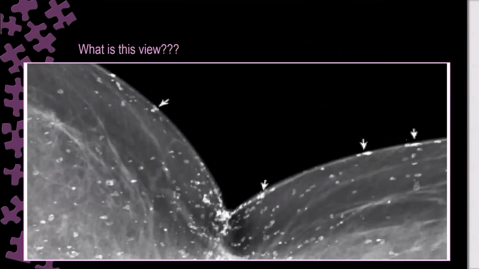Let us go. What is this? What is this view? Part of a view. What is this? What are these opaque structures?